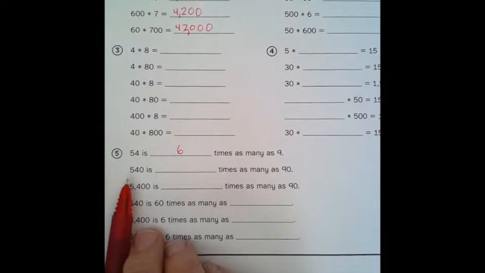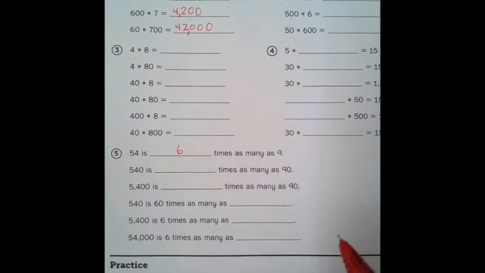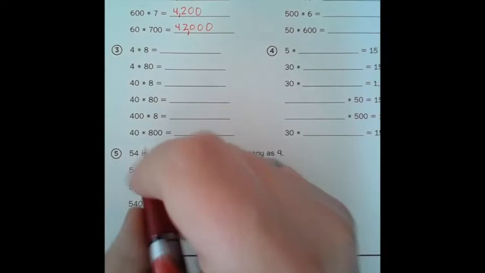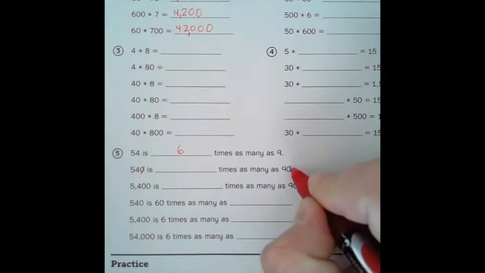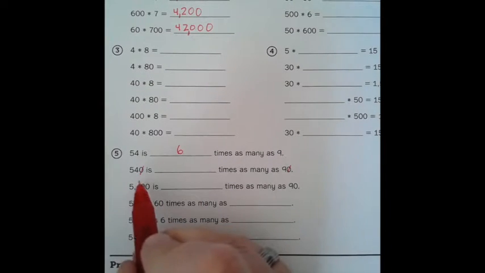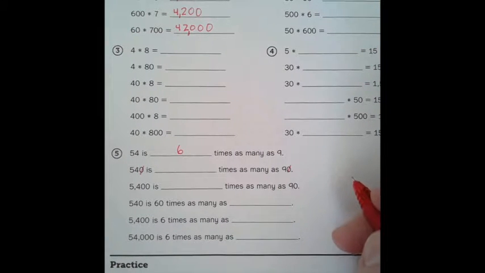So when you have 540 is how many times as many as 90, what you can do here is when you have zeros, such as in the 540 and in the 90, you can cancel those out. Because zeros can cancel each other out. Because every 0 you're just multiplying by 10. So basically, if you take away the 0, you're just dividing by the same number, and that's okay to cancel out those zeros.